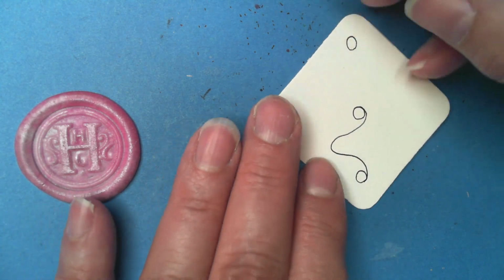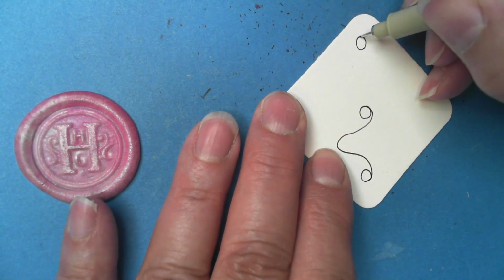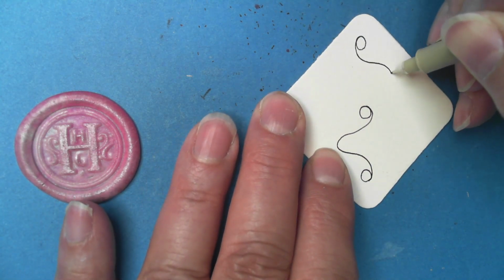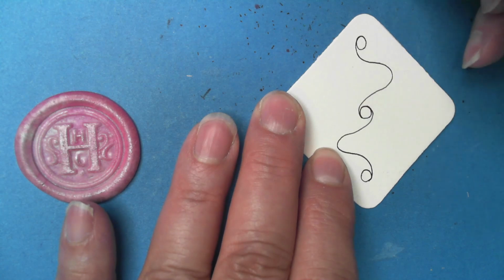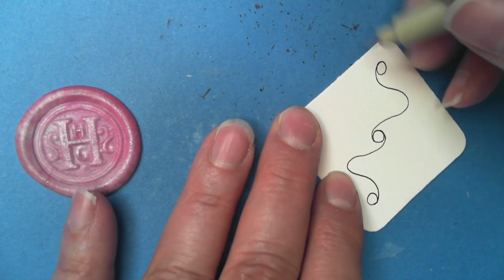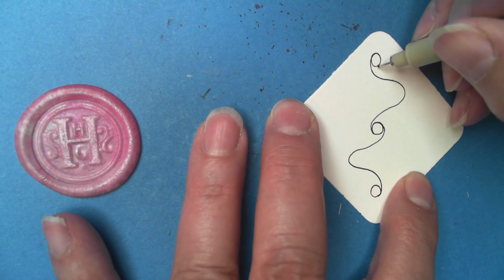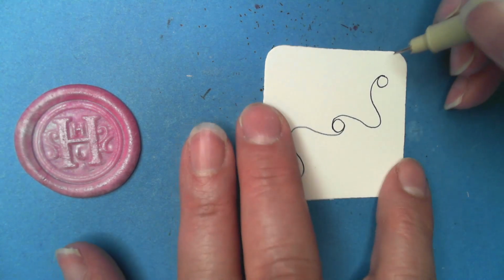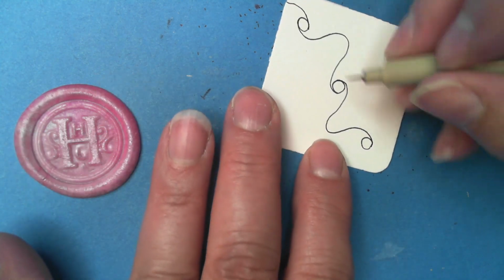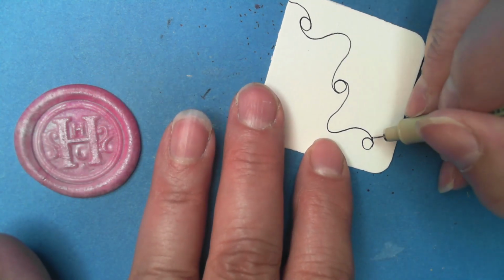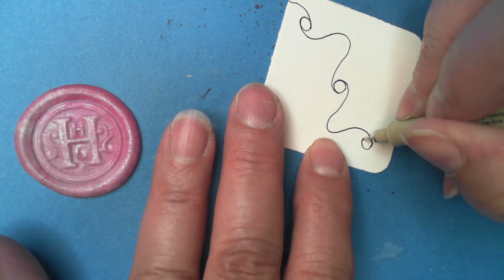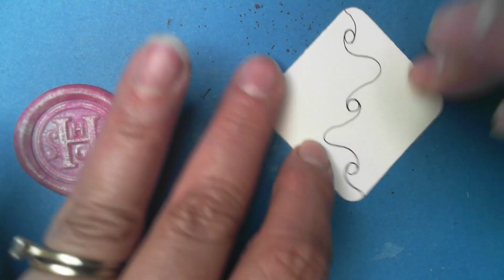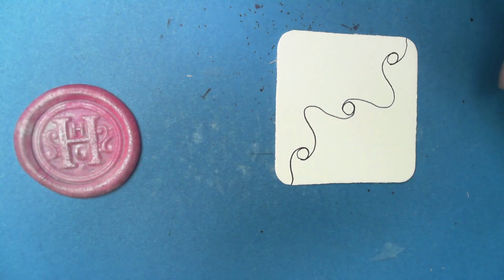I'm going to turn my tile around and do the same thing on the other side, like that. And we'll make it go off the edge. It's always the opposite way. This one went up, this one is going to go down. Okay.